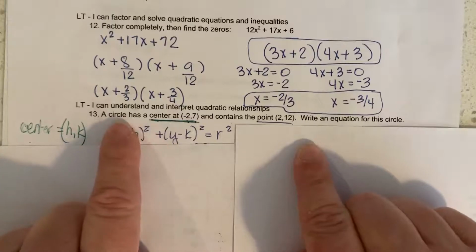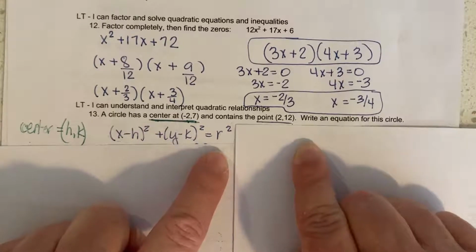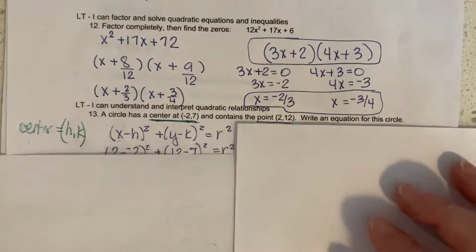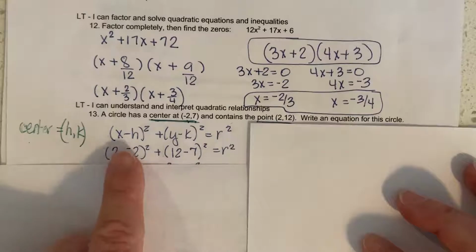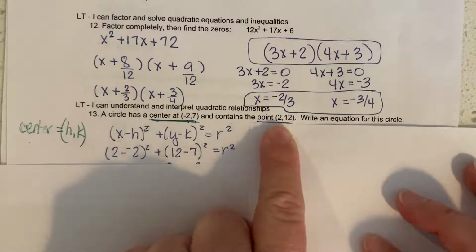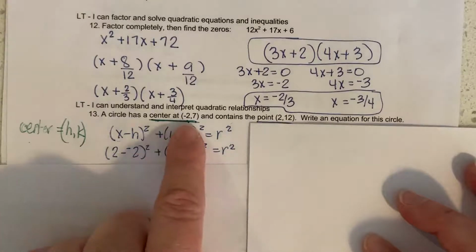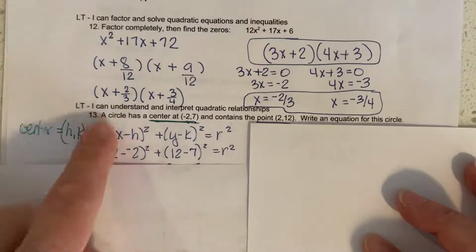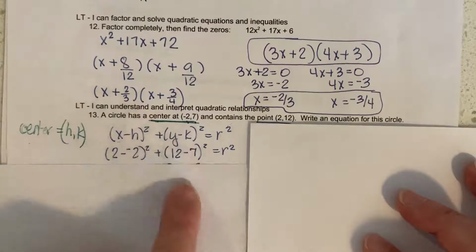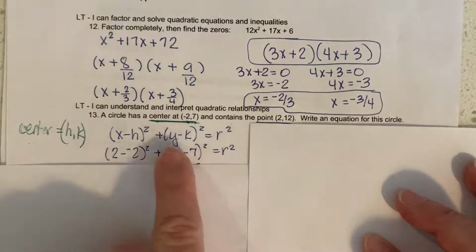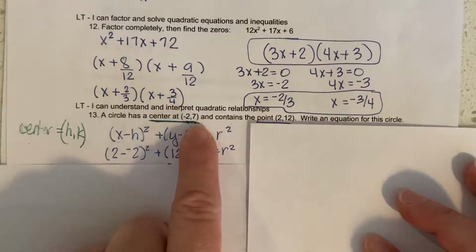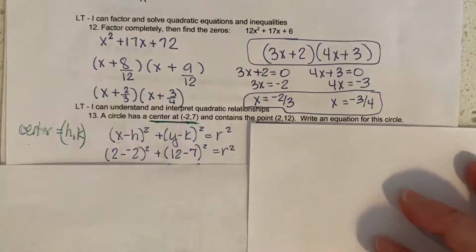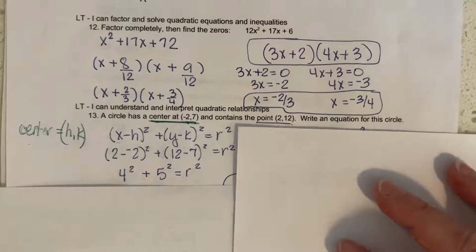They didn't tell us what our radius is, so we're going to have to solve that so that we can do what they want us to do, which is write the equation. All right, so we're going to plug all of our numbers in. So x is 2, minus h, which is negative 2. So 2 minus negative 2 squared, just copying the formula, plus y, which is 12, minus k, which is 7. So 12 minus 7 squared equals r squared. Then we're simply going to try to solve that.